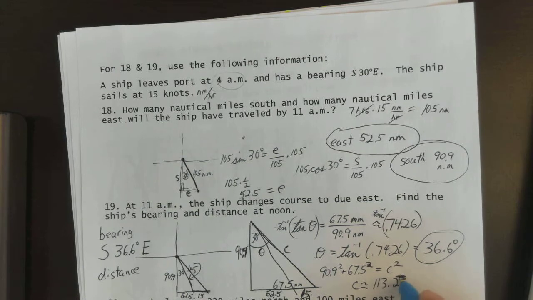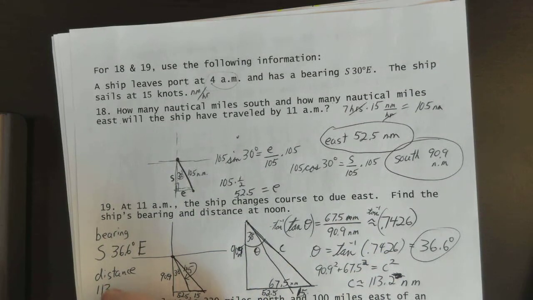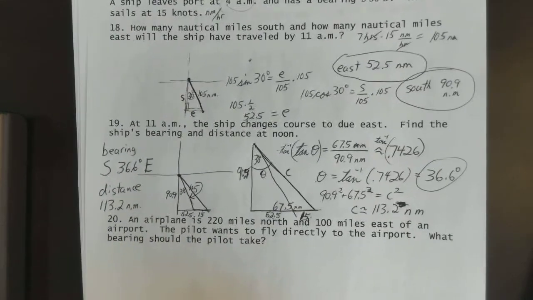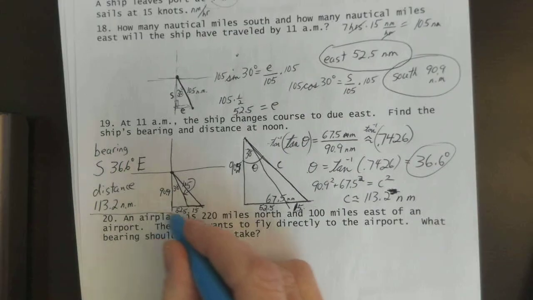Okay, that's not degrees, that's what threw me off here. Nautical miles is 113.2 nautical miles. Okay, there we go.